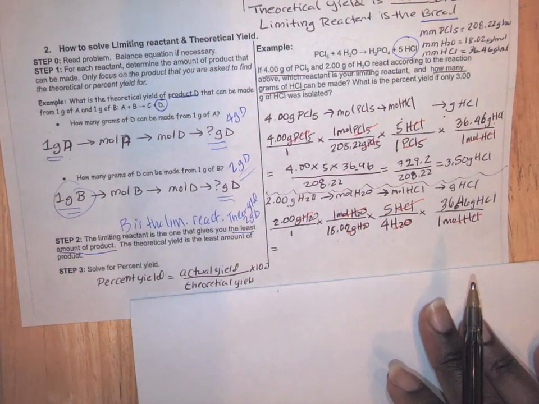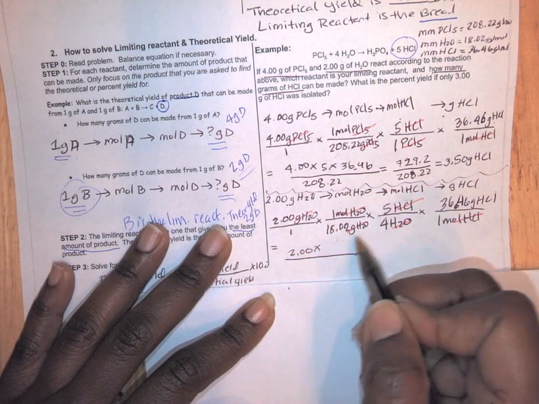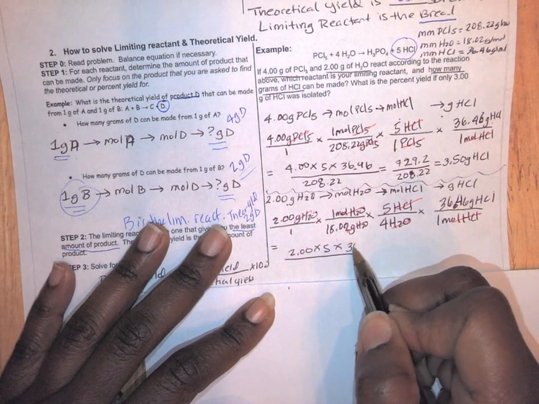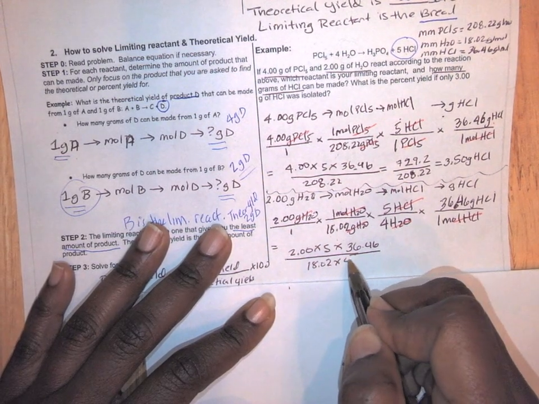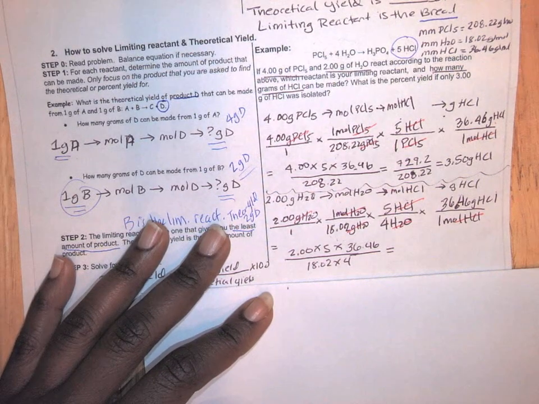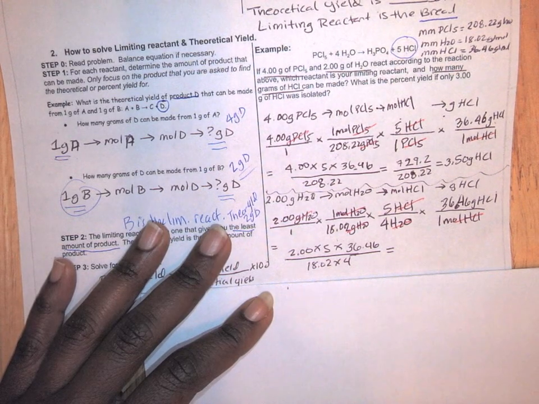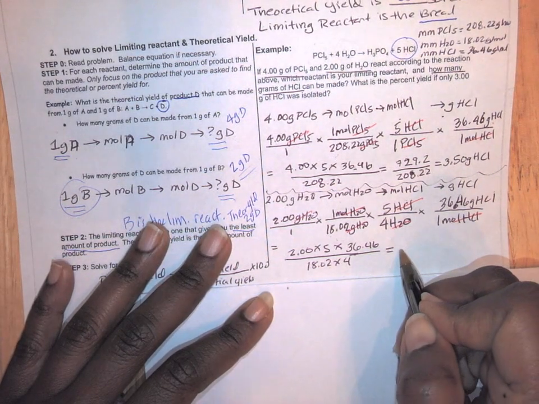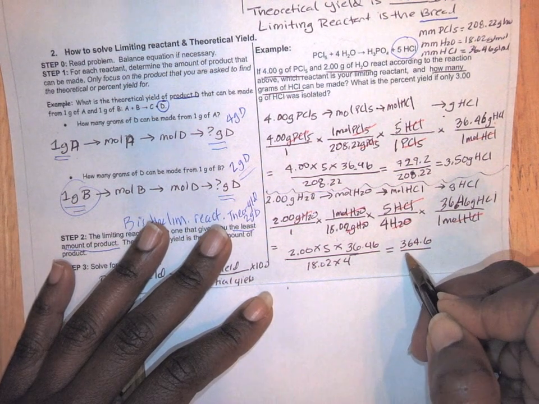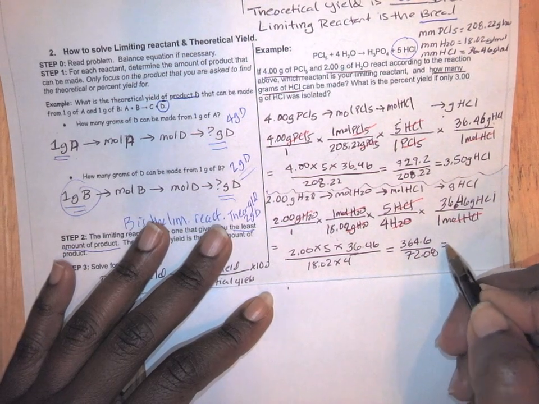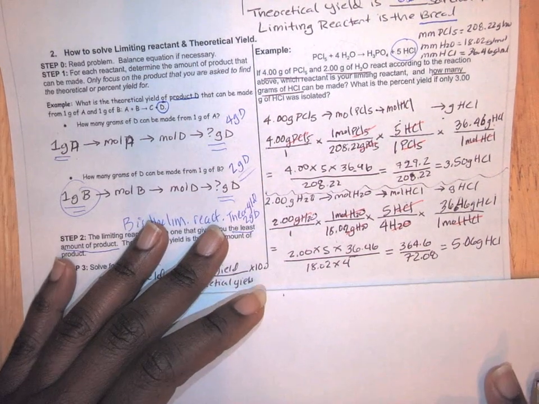Okay, so now I can go ahead and multiply these out. So I'm going to have 2.00 times 5 times 36.46. And on the bottom I have 18.02 times 4. Okay, so when I multiply these out and get my numerator and denominator and divide them out, why don't you pause the video and try it yourself? So I get 364.6 divided by 72.08. And when I divide those both out, I get 5.06 grams of HCl.